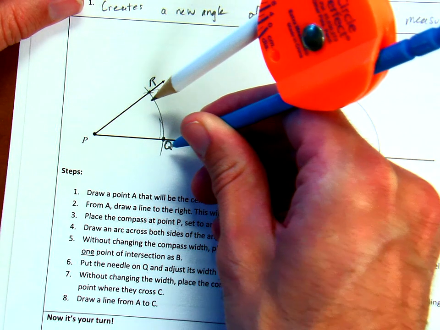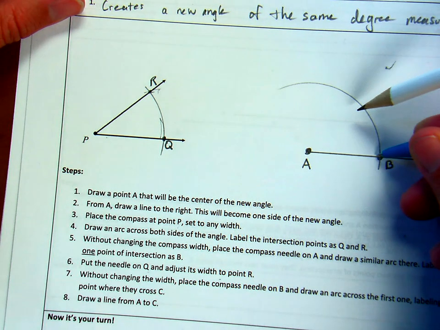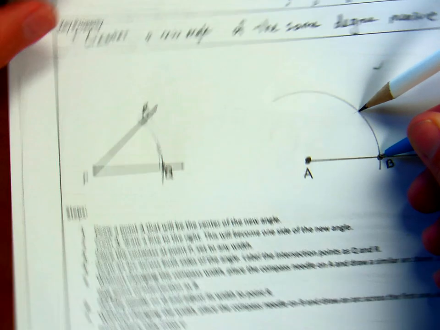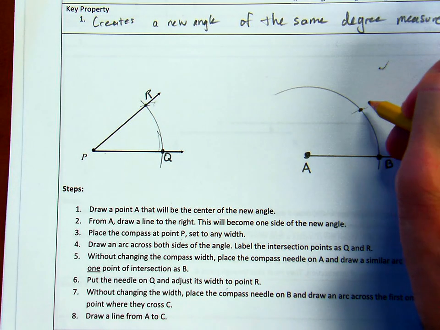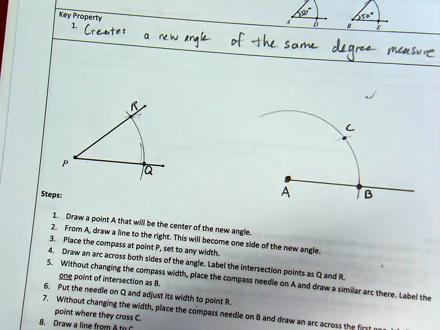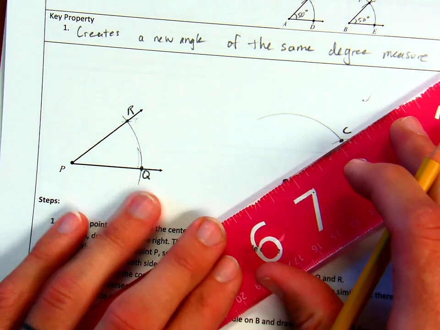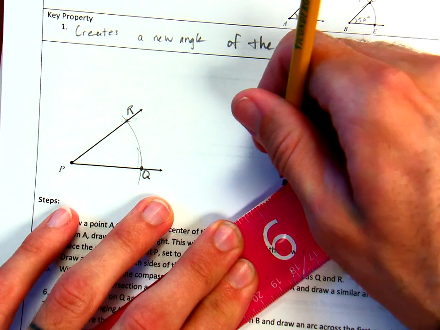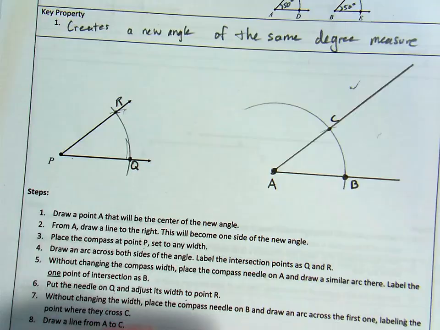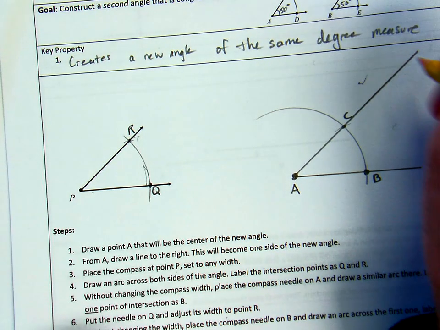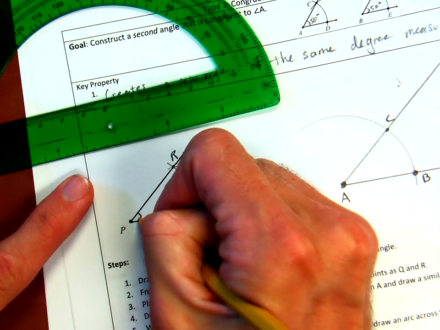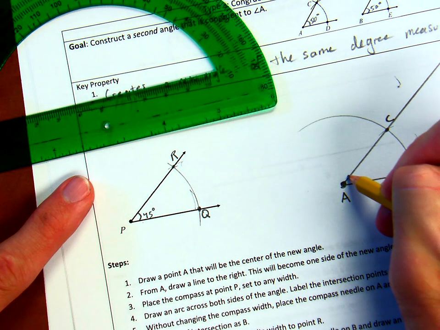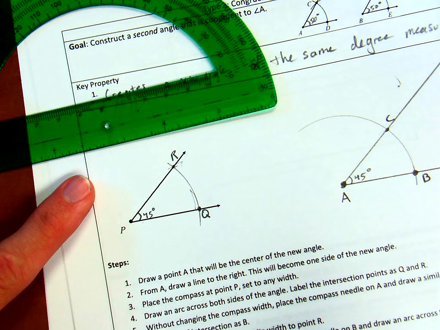So keep the compass steady, place the compass needle at B, and draw an arc that hits the first one, labeling the point where they cross as C. When we draw a ray, or a line, from A to C, we have perfectly copied the angle. Alright, so if we bust out our protractor, the original angle looked to be roughly 45 degrees. So what we have done is we have created an identical 45-degree angle.